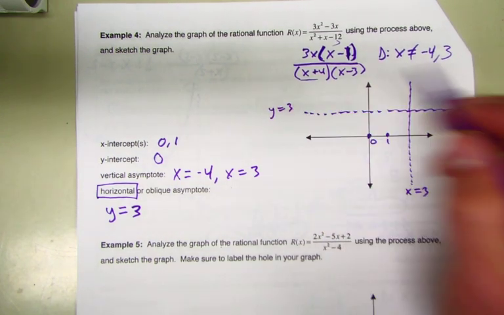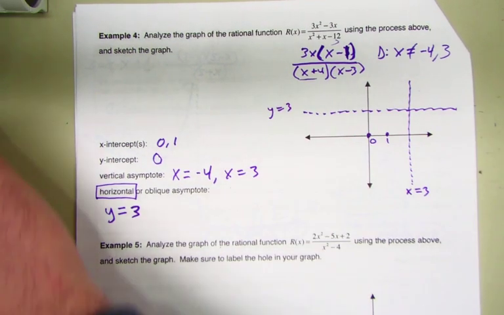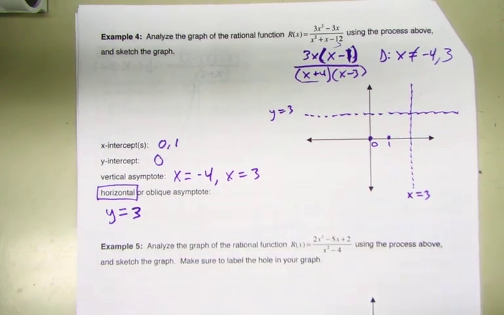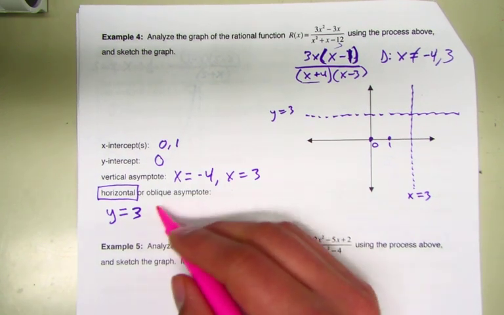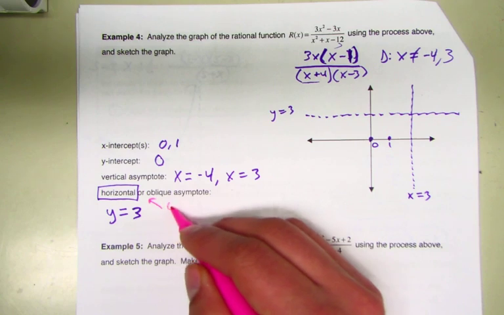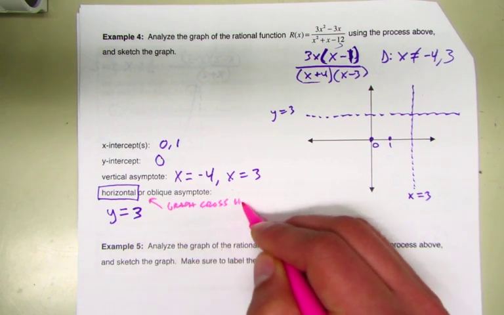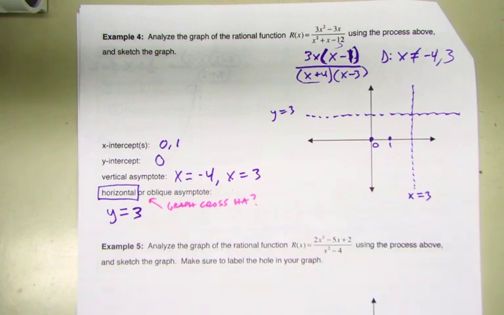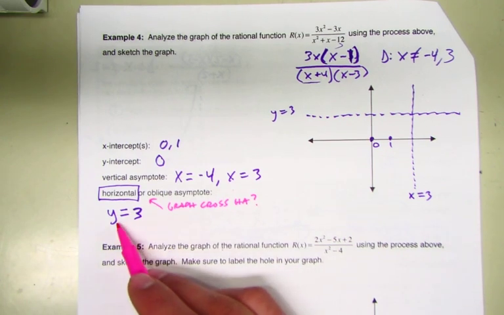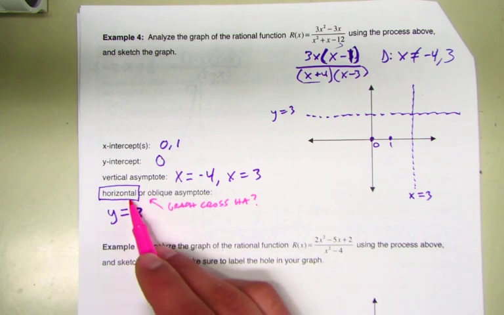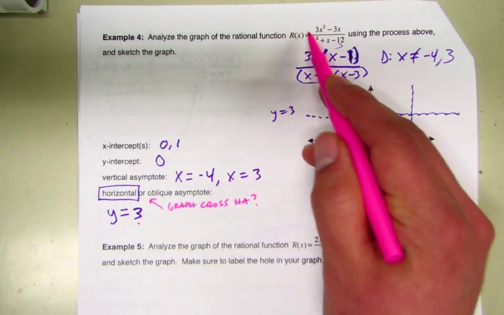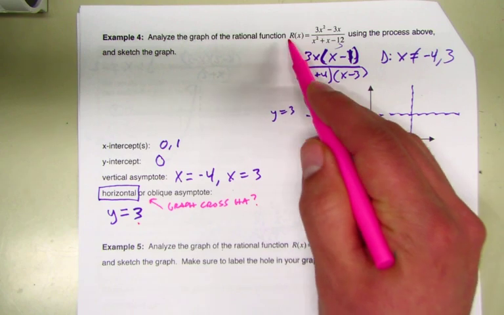Oh, and there's one thing I forgot to do. Okay? And this is the part that's tricky. Does the graph cross this horizontal asymptote? Okay, remember, vertical asymptotes you don't have to worry about, but horizontal and oblique, sometimes the graph does go through them. So we got to check to see if that happens or not. And so since we know y equals 3 for the horizontal asymptote, we just plug that into y, or in this case r. Does that make sense?